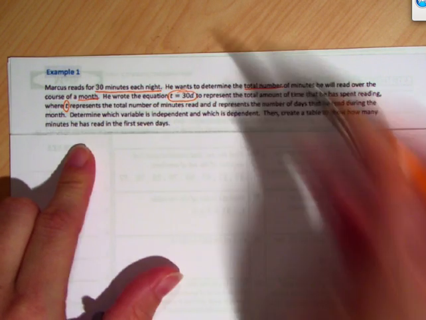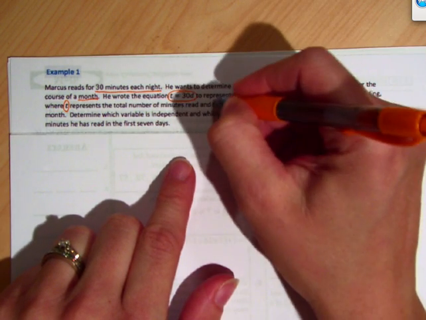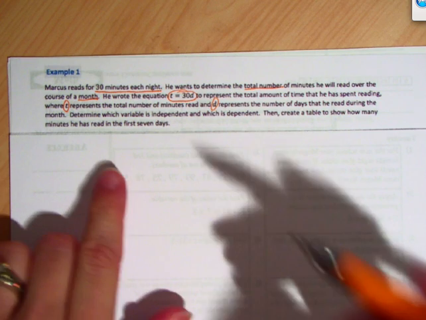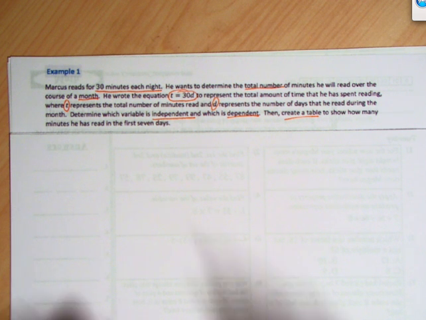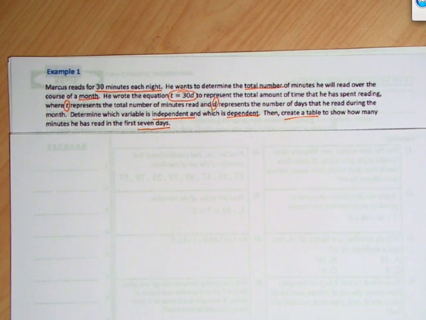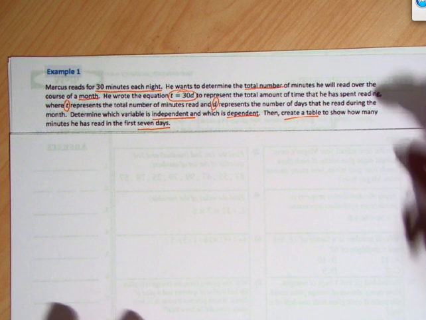I'm going to circle my variables here. And D represents the total number of days that he read during the month. Determine which variable is independent and which is dependent. Then create a table to show how many minutes he has read in the first 7 days. That's a lot of information that we've underlined. I underlined each part of that so we would know what we're looking for, what we're expected to do, and what information we may need to solve the problem. All right, so let's take a look at what it's asking us to do.